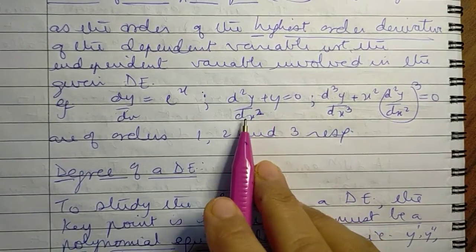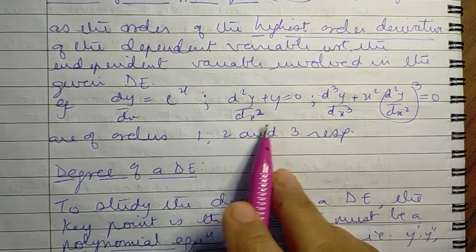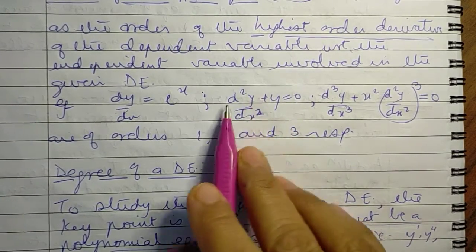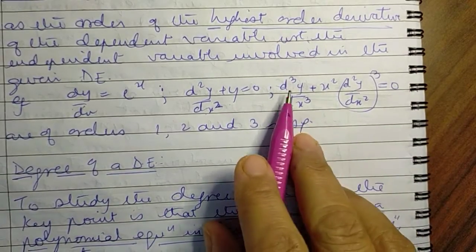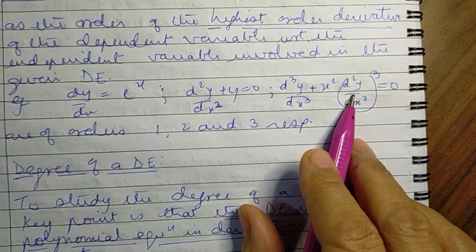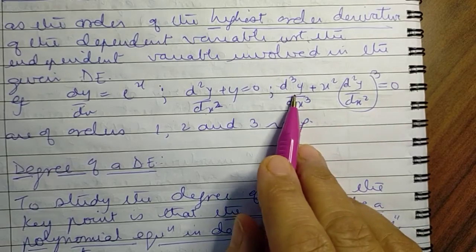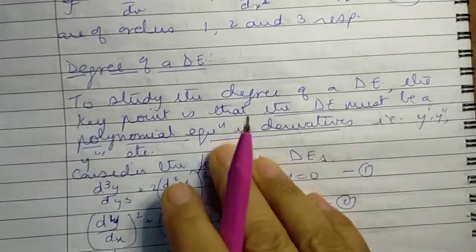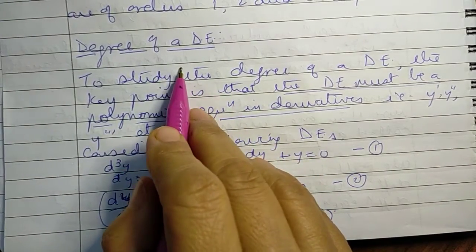This equation d2y by dx2 plus y equal to 0 will be of order 2, as a second order derivative is the highest order derivative present. In this case we have a third order derivative and a second order derivative also. So the order of this differential equation would be 3. Now we come to the next thing, which is degree of a differential equation.